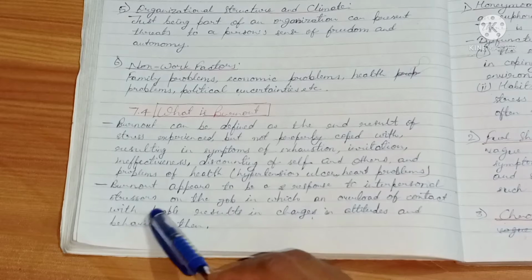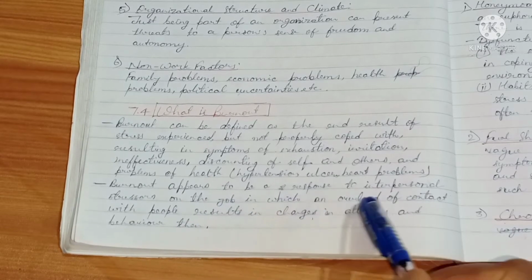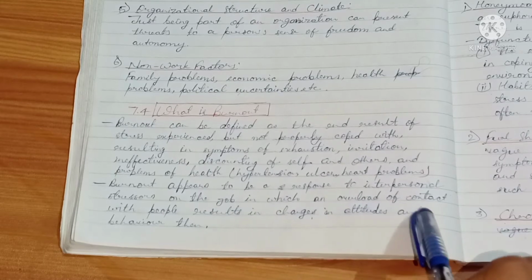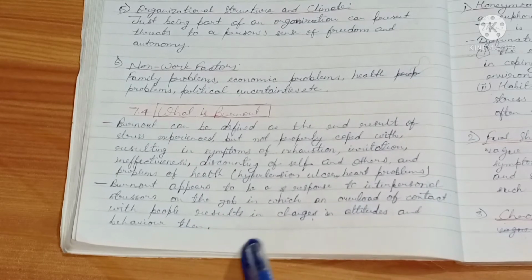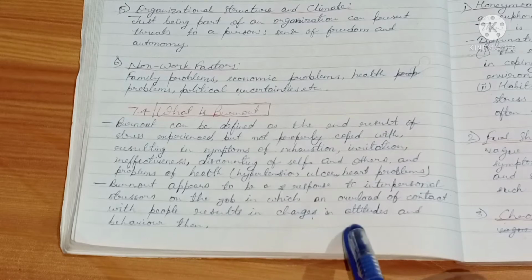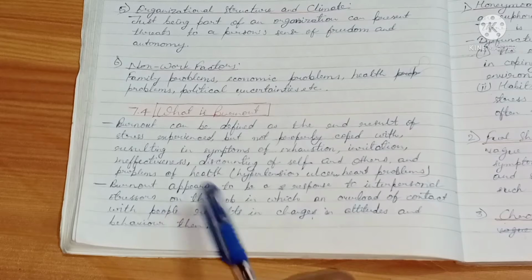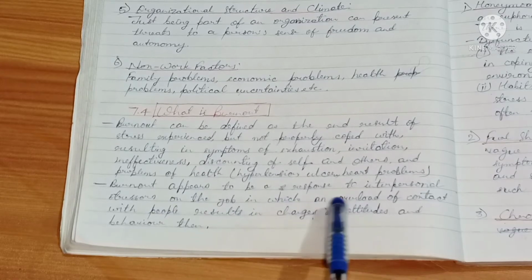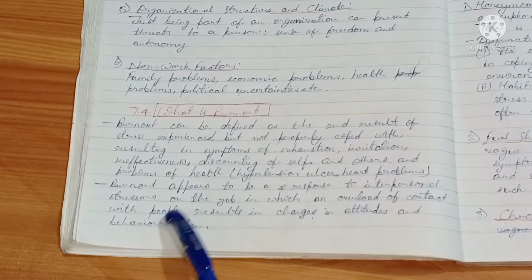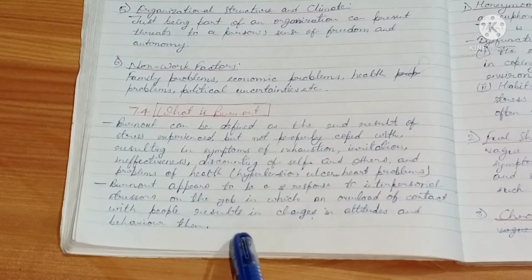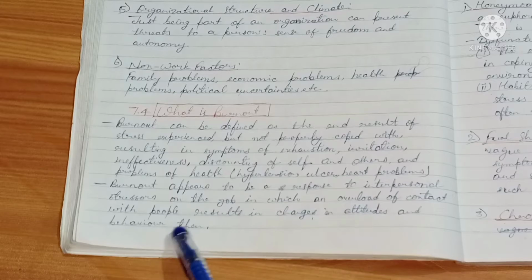Then next given, burnout appears to be a response to interpersonal stressors on the job in which an overload of contact with people results in changes in attitudes and behavior. So burnout may be the response to interpersonal stressors. If the interpersonal stressor increases beyond the threshold level, then that stress may cause burnout.